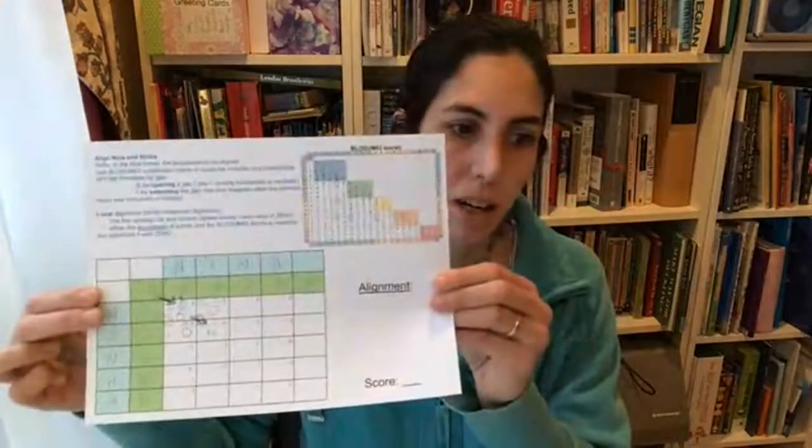Remember last time on Wednesday, I got you guys working on this, which was dynamic programming, which is a way to take a problem. In this case, what's the problem? What's the best alignment between Nina and Nina? That is the big problem.